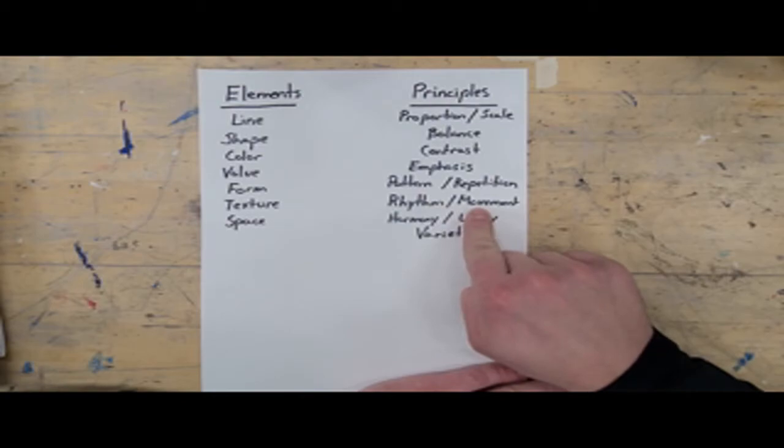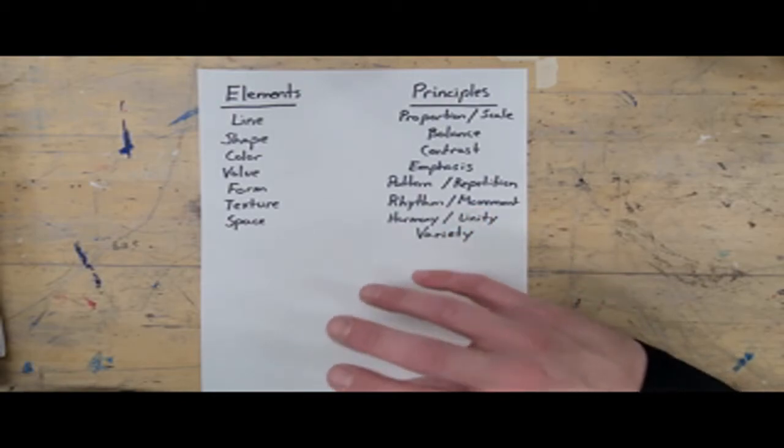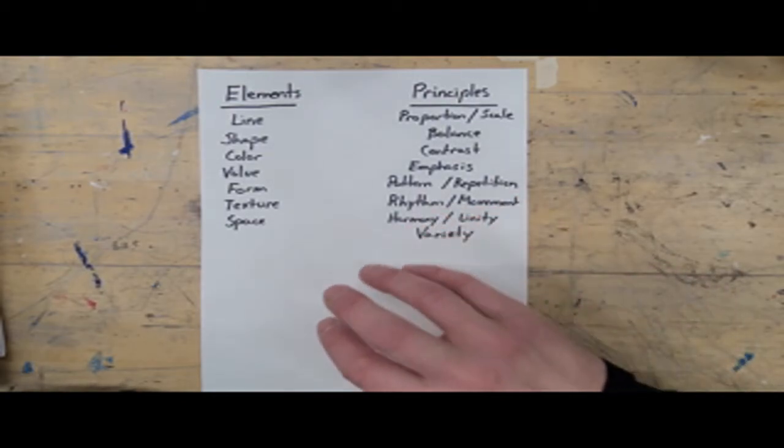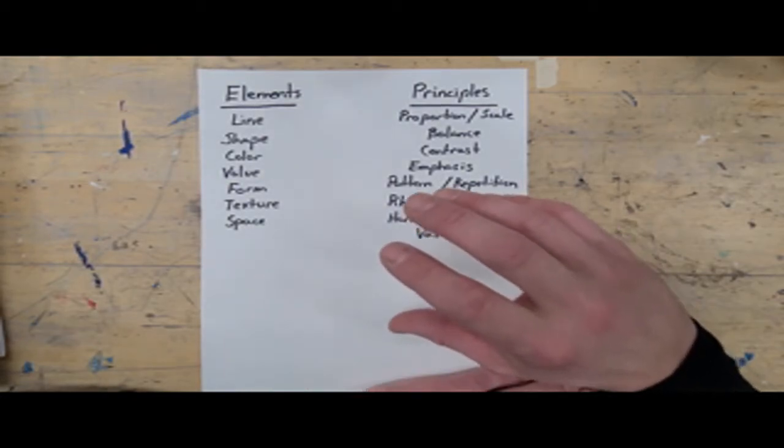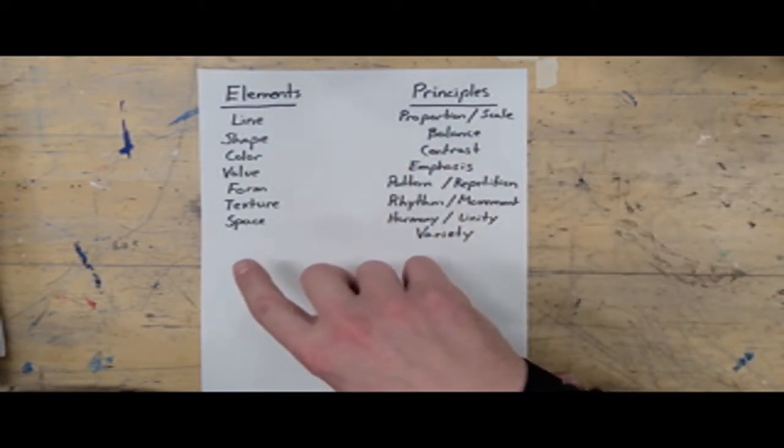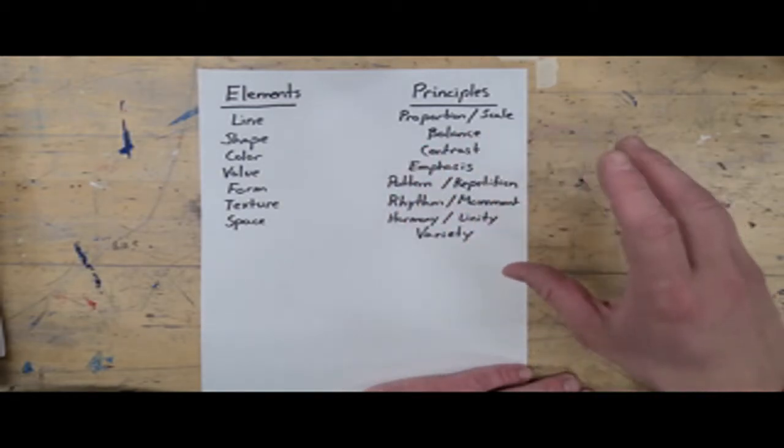Rhythm and movement is how your eye moves through the artwork. So what is most important, what's second most important, third most important, and it'll cause your eye to actually be steered in the artwork.